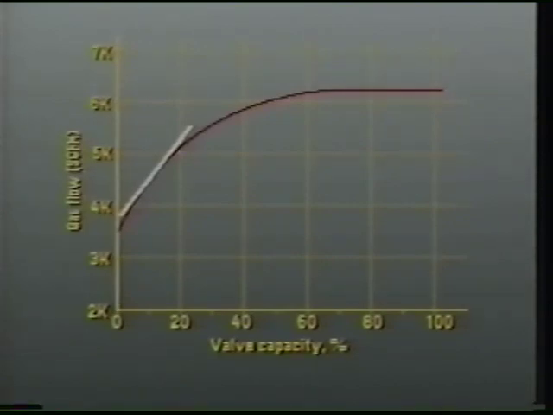To demonstrate the degree of nonlinearity of this particular flow rate, let's make a similar computation at a point on the curve that corresponds to a level of 40% of valve capacity. Again, we construct our tangent to the curve at the selected point. Our y-axis change is 6,500 minus 5,500, or 1,000 SCFH. Again, we divide this by the maximum gas flow rate, 6,300 SCFH, and get an amount of change of 16%.